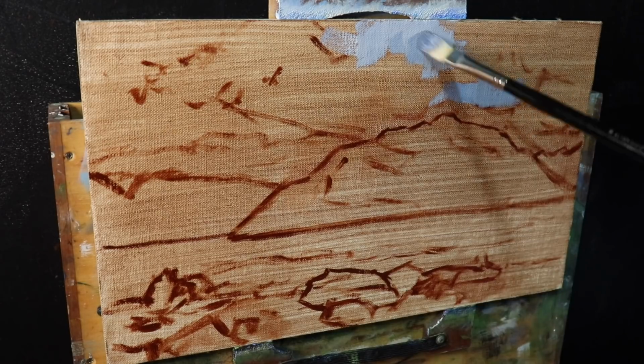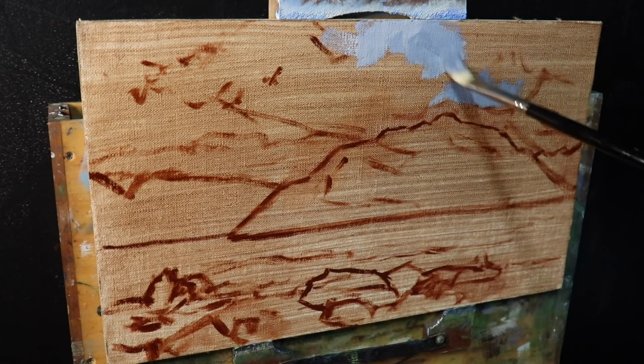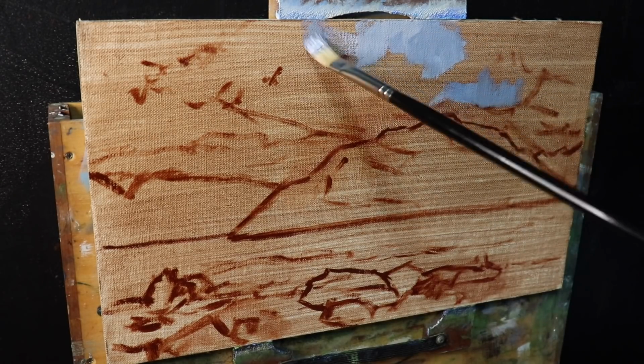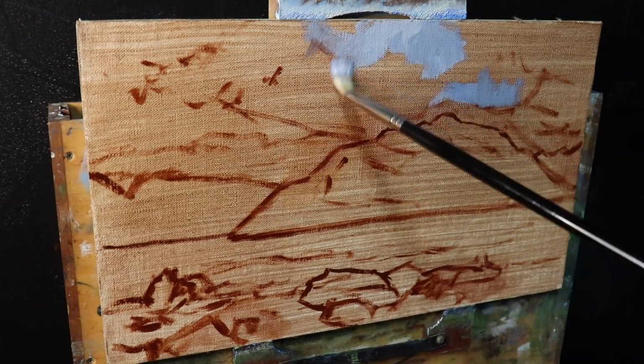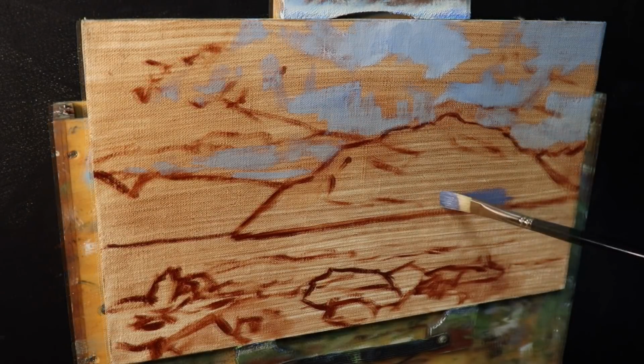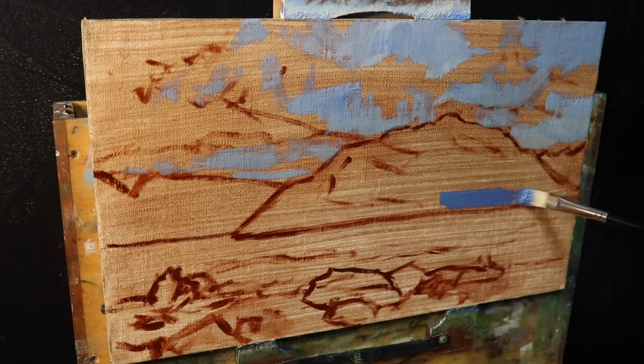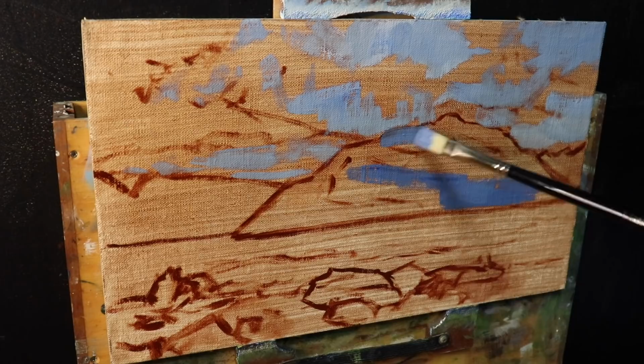Now in general for clouds I shift the mixture on the blue side so that the colours don't look muddy. Now I use these same two colours for the mountain shadows, only with a lot less titanium white, and I can even introduce a little bit of quinacridone magenta to the mix just to give it a violet tint.